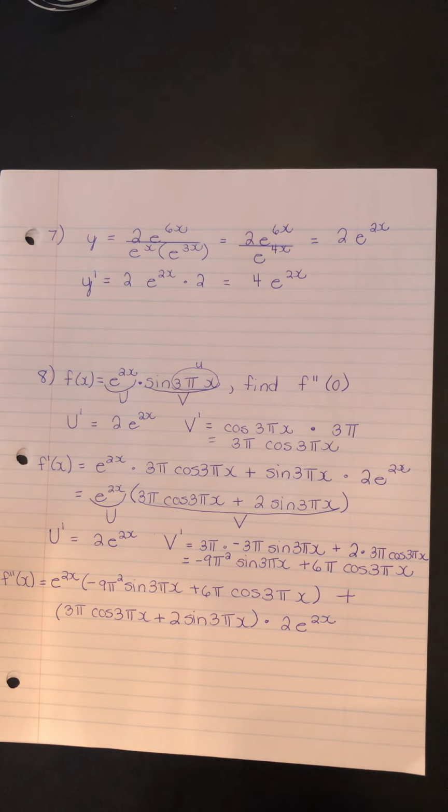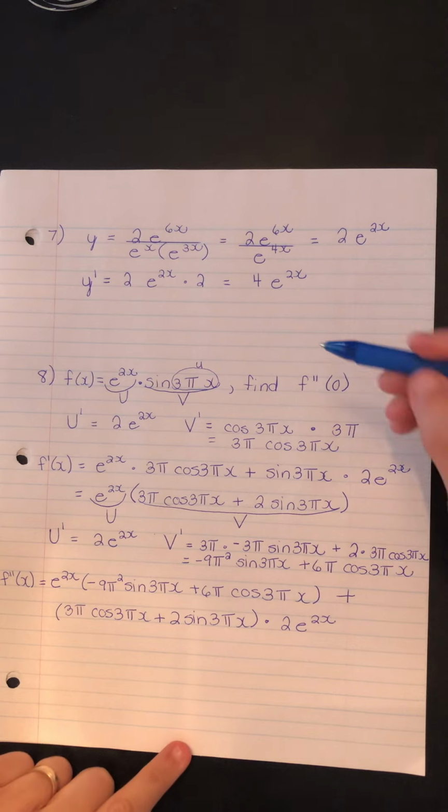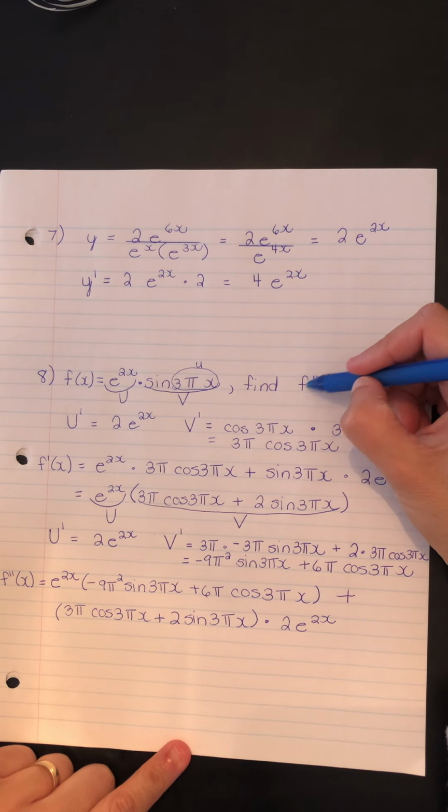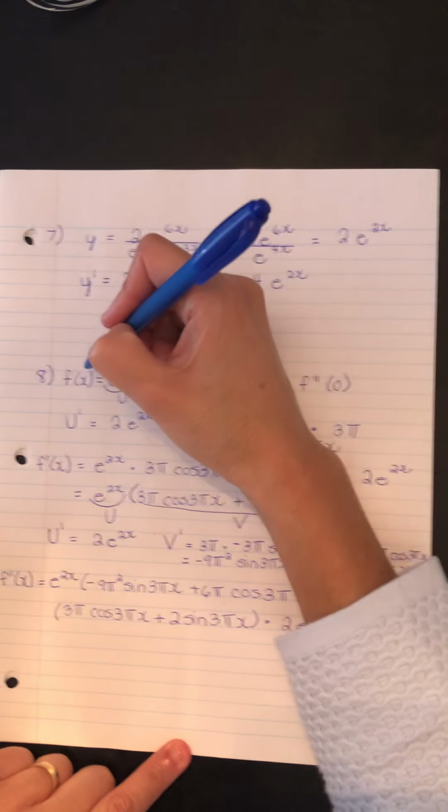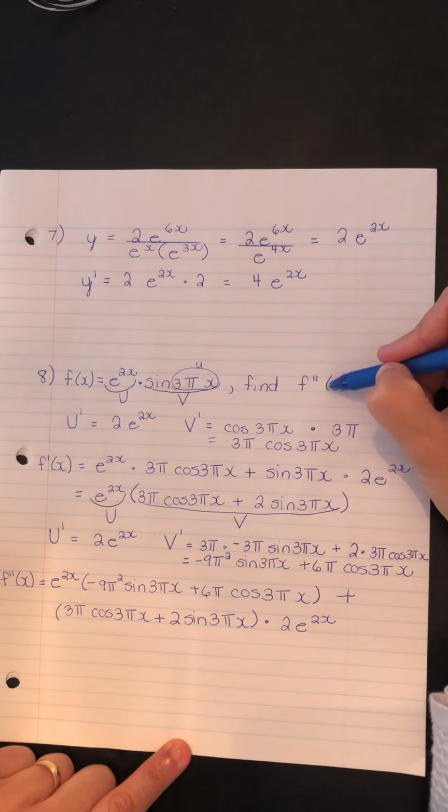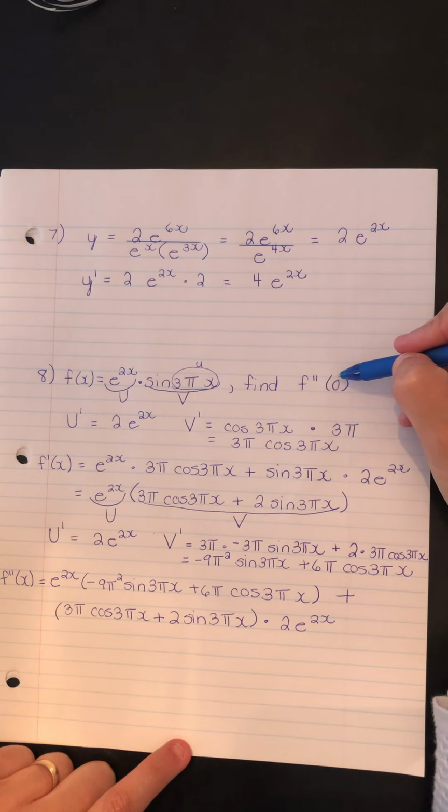And certainly we could try common factoring again and so on. But look, we actually want to evaluate this when x is 0. So I am going to take advantage of that.